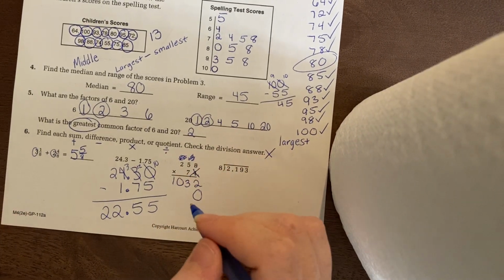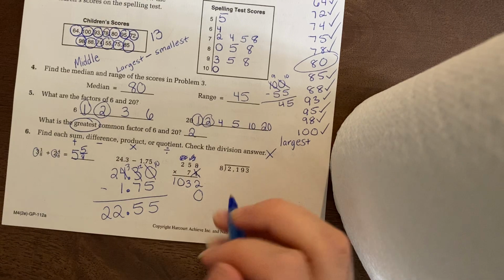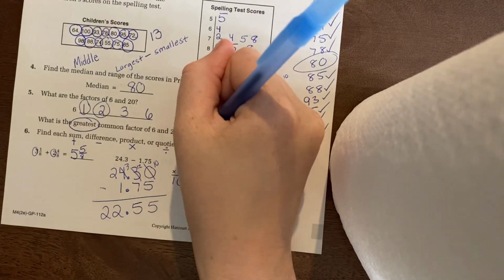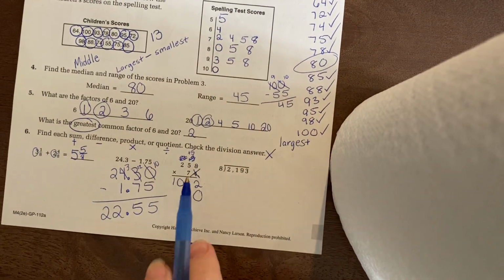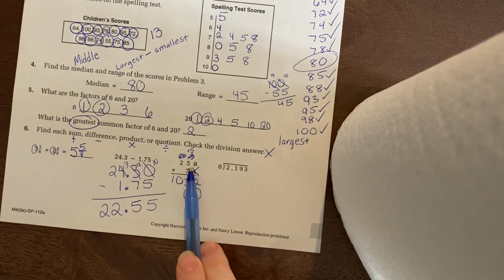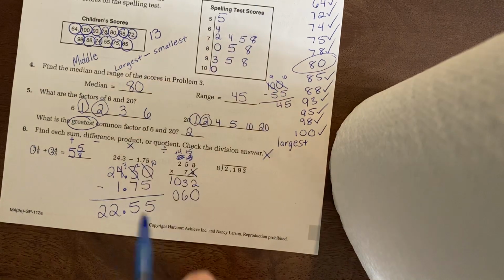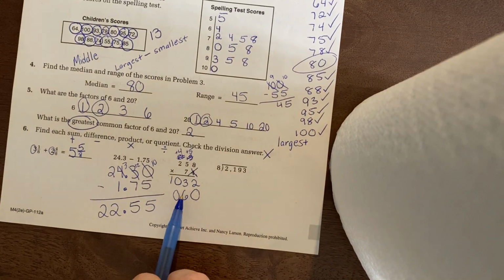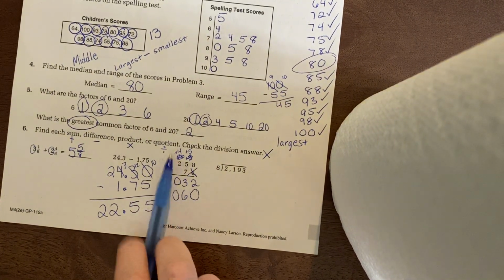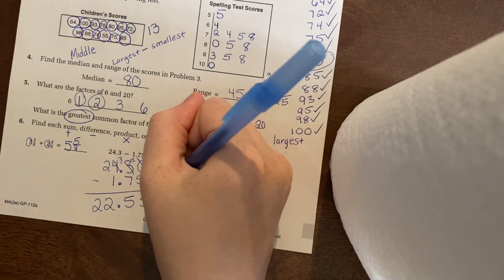8 times 7 is 56. Write my 6, add my 5 to the top. 5 times 7 is 35, plus 5 is 40. Write my 0, add my 4 to the top. 2 times 7 is 14, plus 4 is 18.